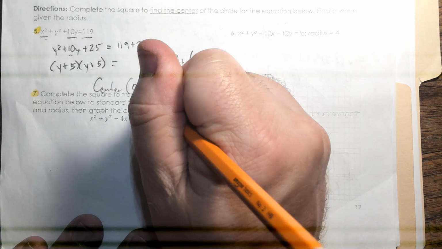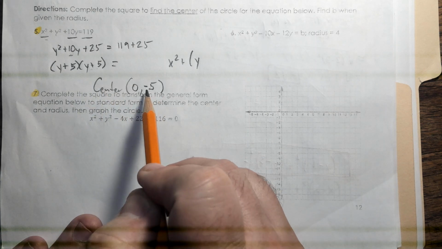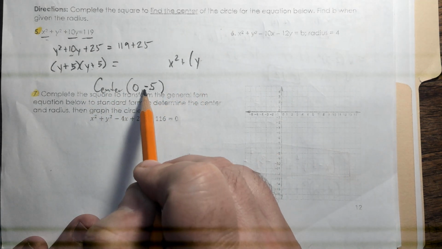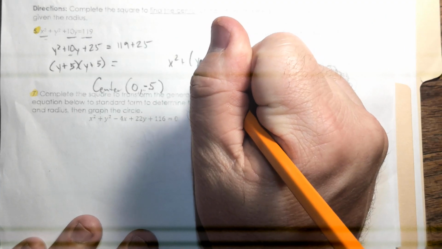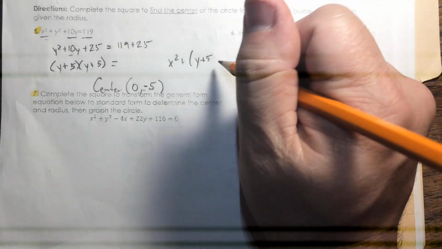That means my y coordinate is -5, because y minus k, so minus -5 would be the +5. But I had to show you why we're saying the point is negative.